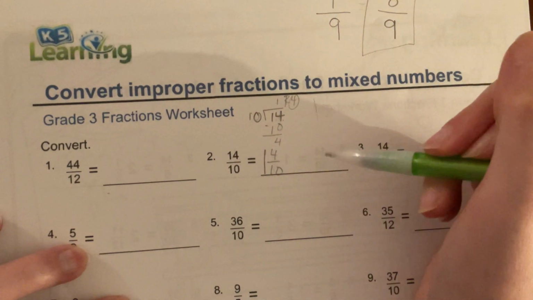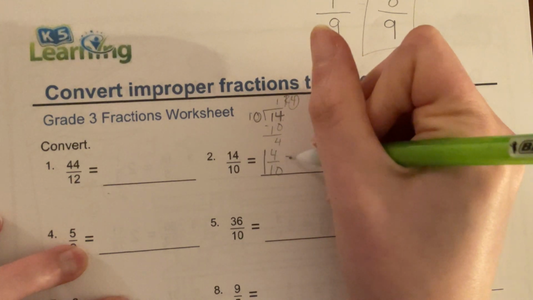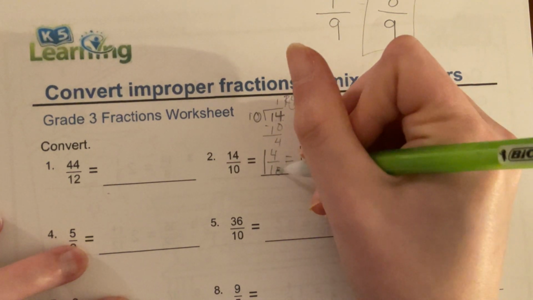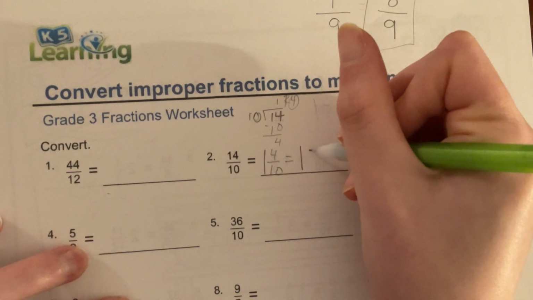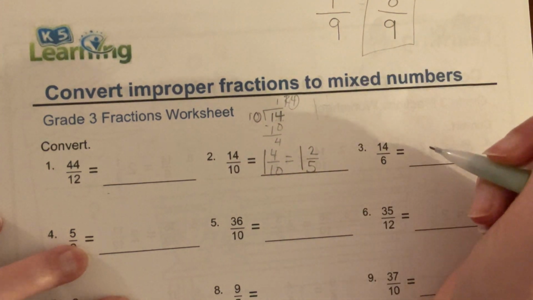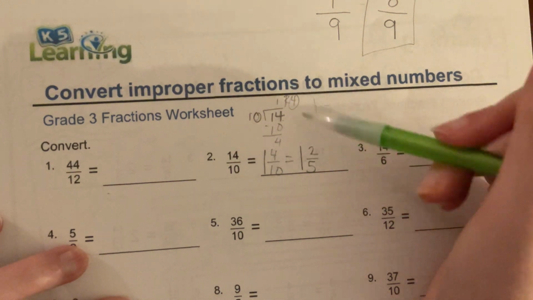So 1 and 4/10. Okay, this is not simplified. So the way that I want to simplify it is 1, and then what can I divide 4 by and 10 by? 2. So 4 divided by 2 is 2. 10 divided by 2 is 5.